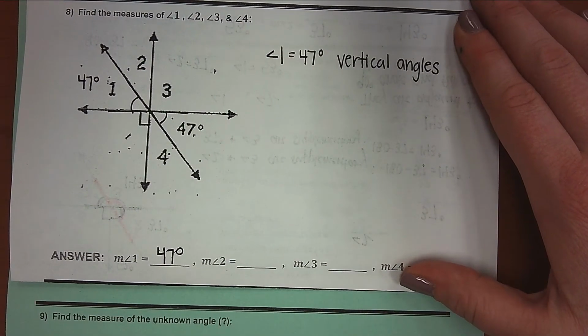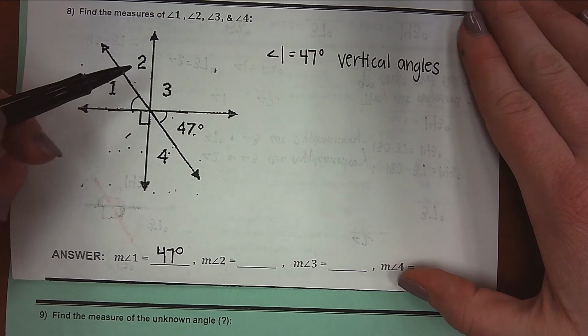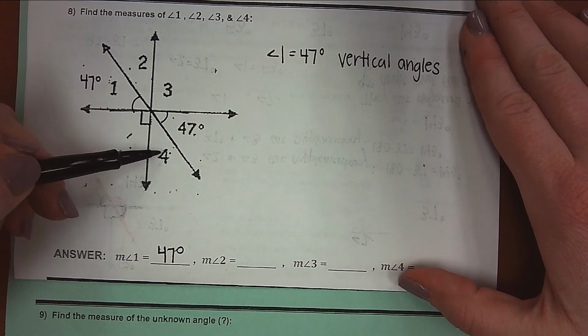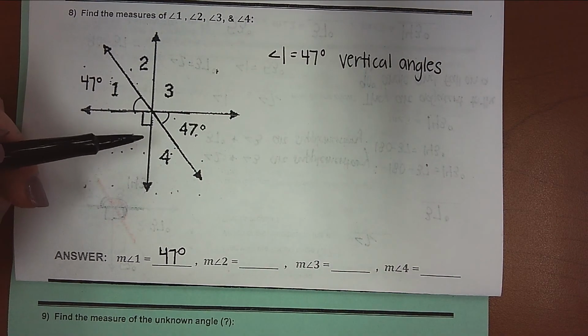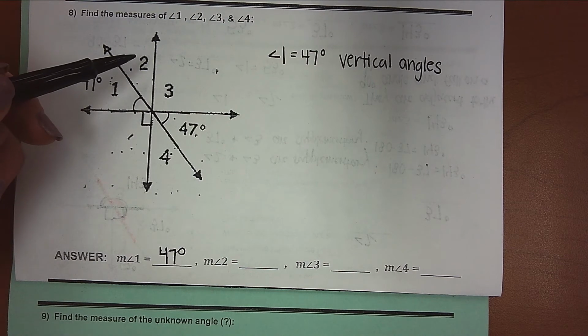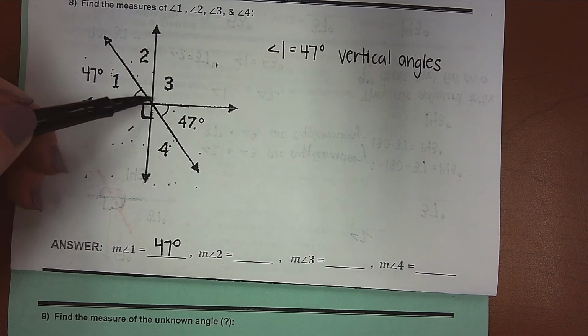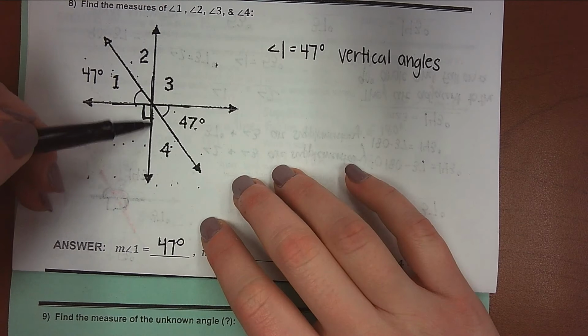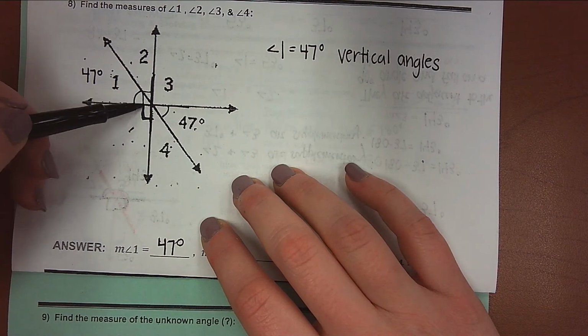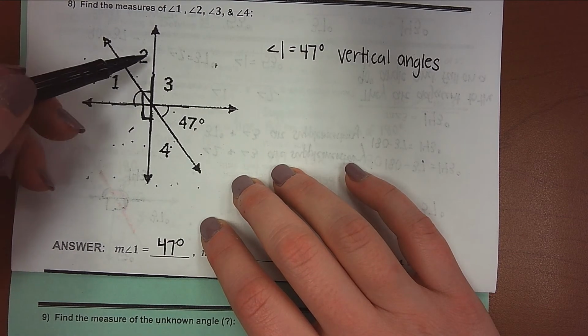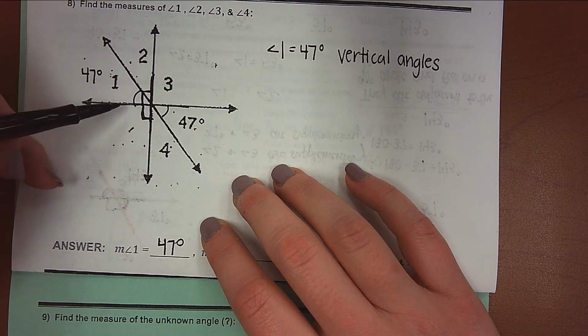Then angle number two. Well, angle number two is vertical to 4, but I don't know what 4 is. I do see that there's a right angle marker here, and because all of this falls on a straight line, we know that this is also 90 degrees, so 1 and 2 are complementary angles.